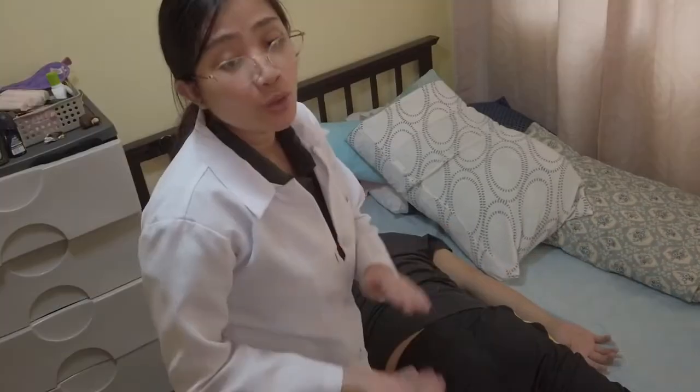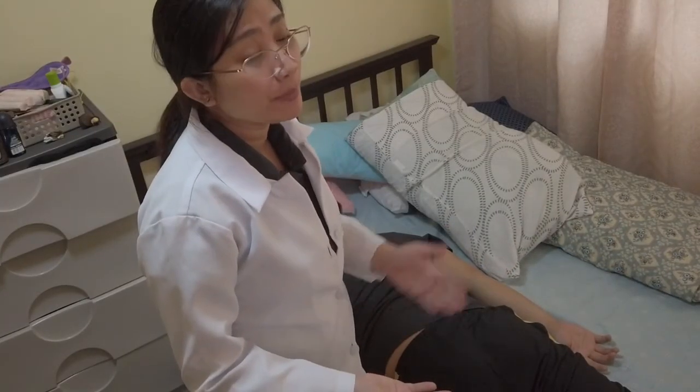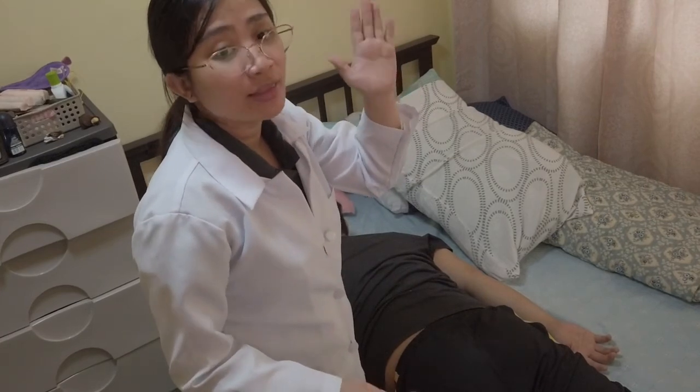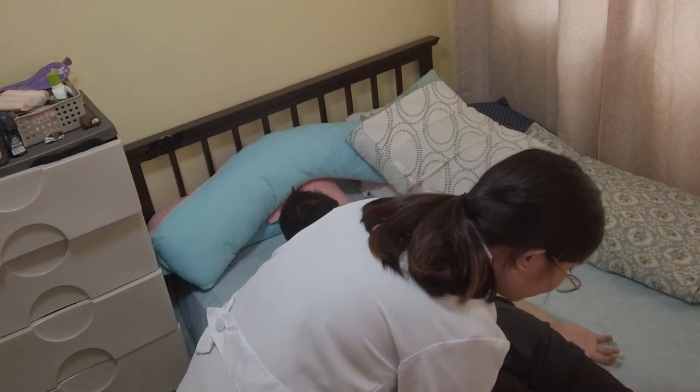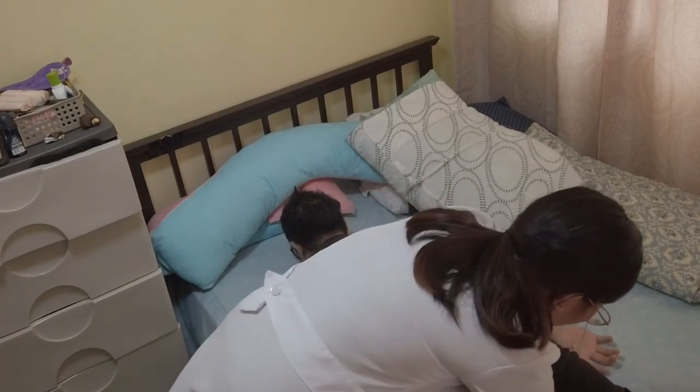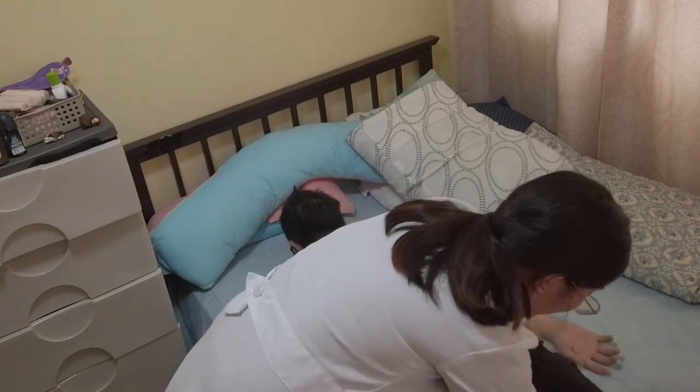So I already asked my patient to face down here. I will be lifting the leg of my patient with my hand supporting the iliac spine. Down. Thank you. So now I will be doing the knee examination.